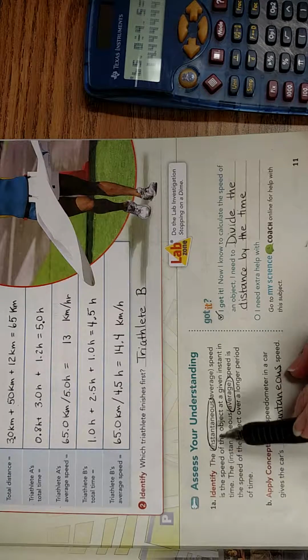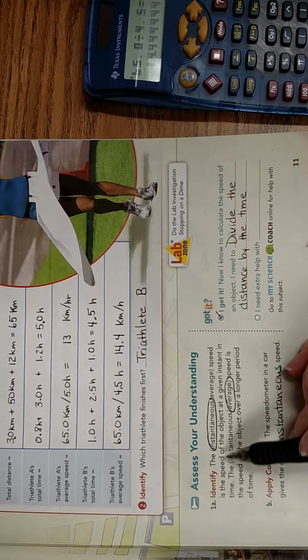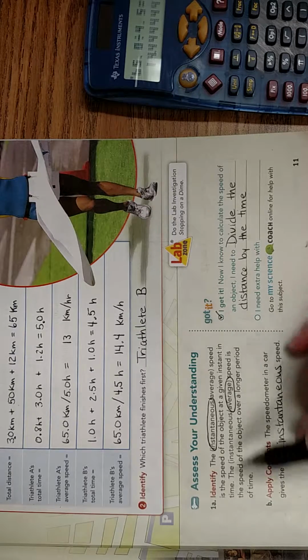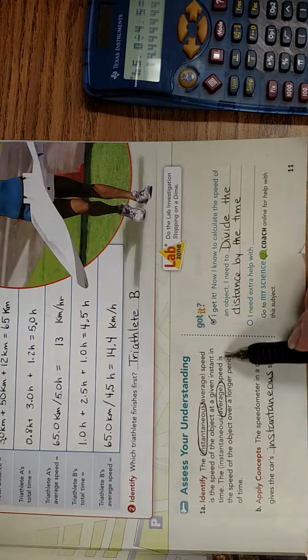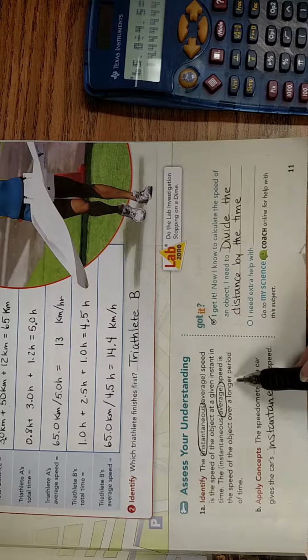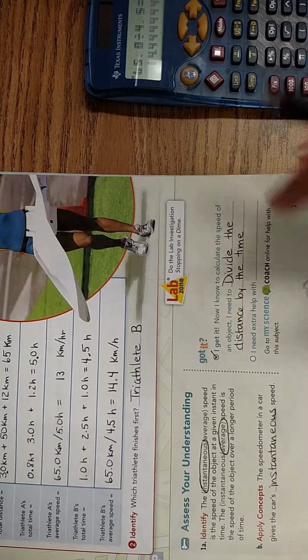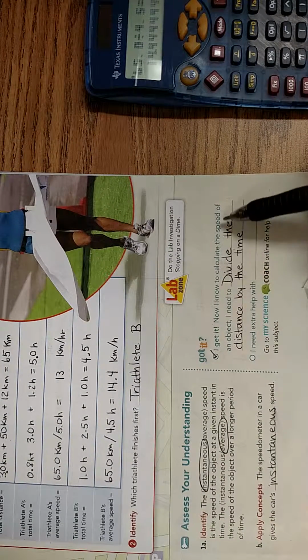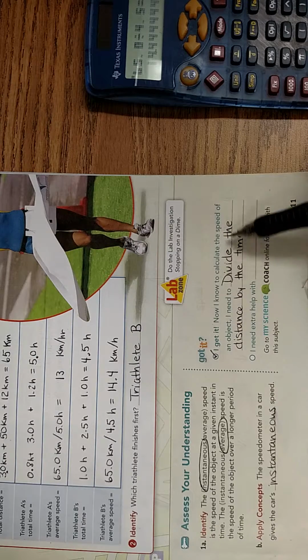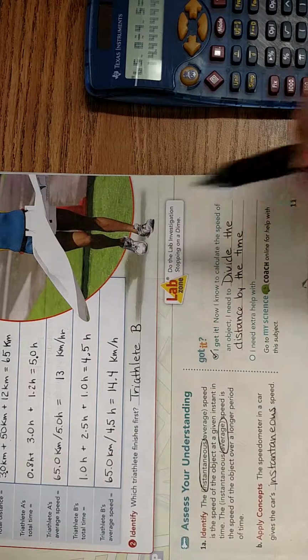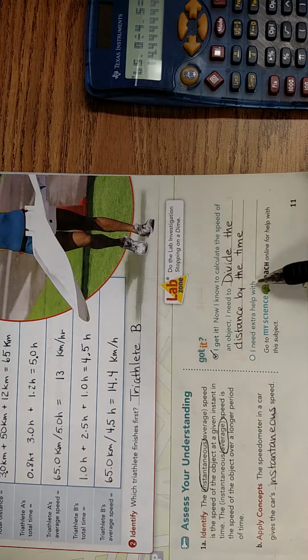Identify. The instantaneous speed is the speed of an object at a given instant in time. The average speed is the speed of an object over a longer period of time. The speedometer in a car gives the car's instantaneous speed. Okay, and if you get it, now I know to calculate the speed of an object, I need to divide the distance by the time. And that's what we were doing up here. If you have questions, contact your teacher.